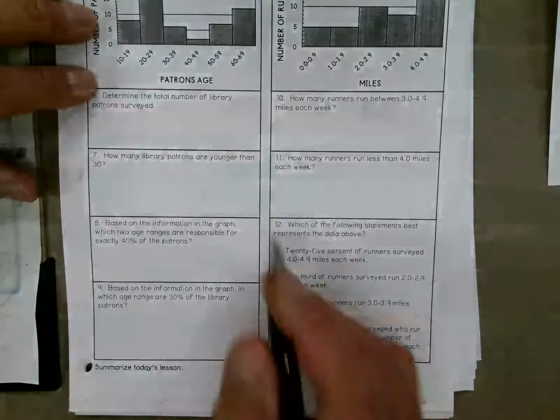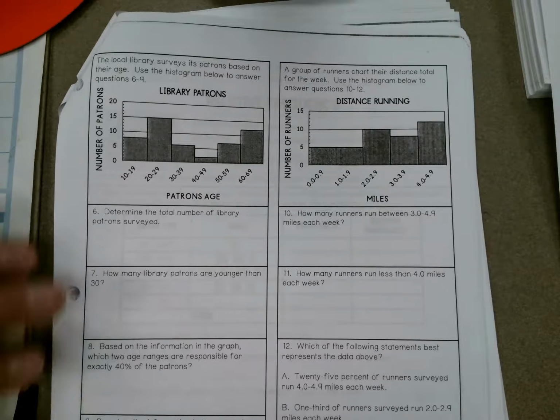All right, let's flip the page and keep going. Got a couple more problems to answer here. This is a pretty good lesson, so let's go. I'm going to use these two to answer these questions. It says the local library surveys patrons based on their age. Let me check it. We're in good shape. Use the histogram below to answer questions 6 through 9.